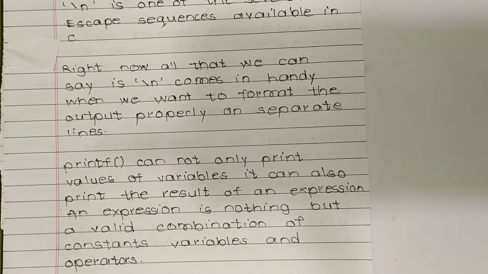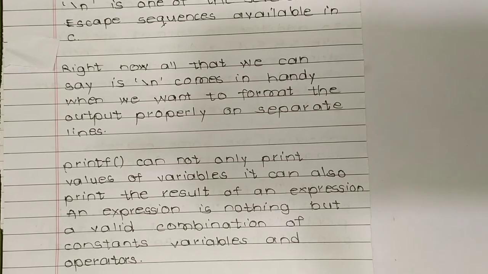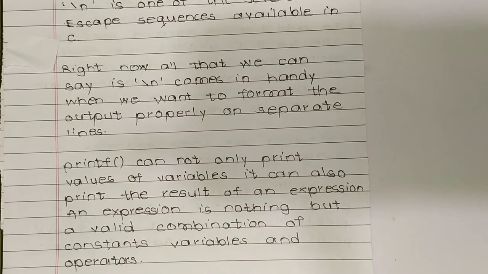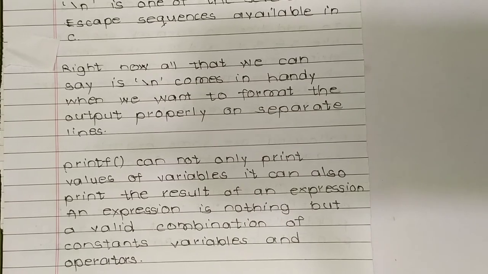So it is not like it will only print the value of variables, it can also print the result of an expression. An expression is nothing but a valid combination of constants, variables and operators. So we can say it will be a combination of words, integers, constants and variables. It is not that the printf function is only printing variables, it is also printing other things and combinations of other things.